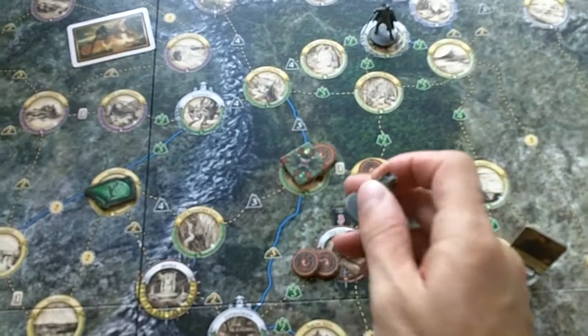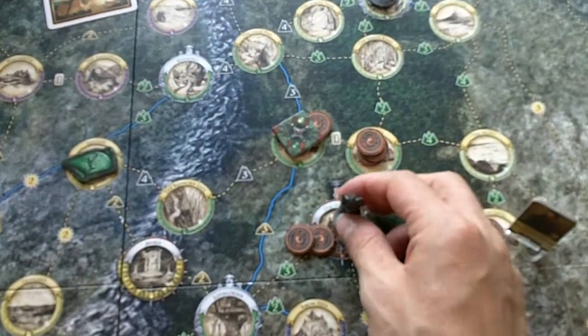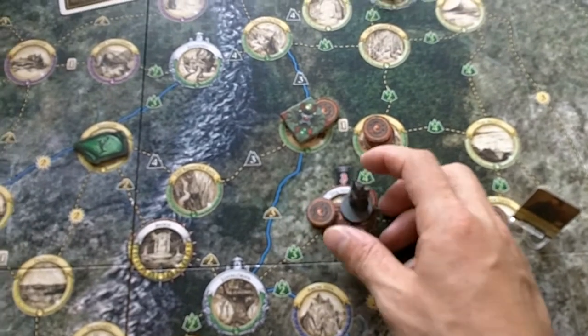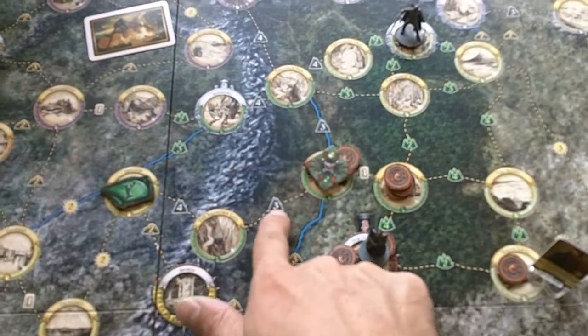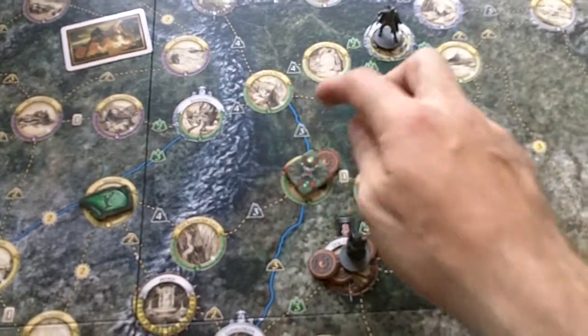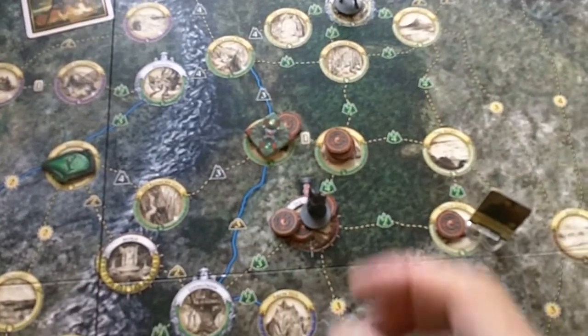Okay, just to clarify, minions can move to any location. They don't have to have an influence token. And both minions and monsters can ignore the movement symbols when they're moving. Anything that's connected is adjacent, and they can move to any adjacent location.